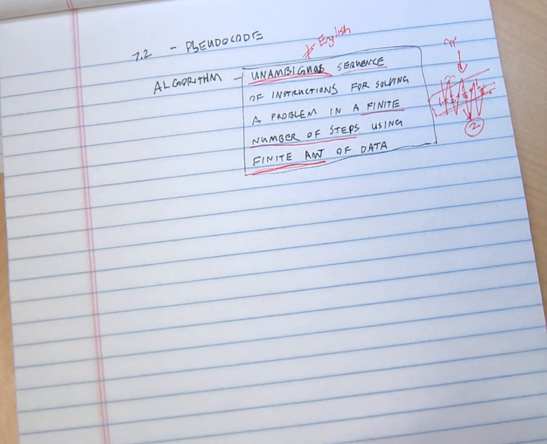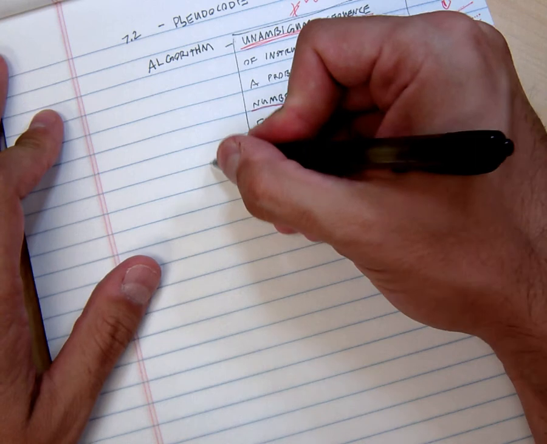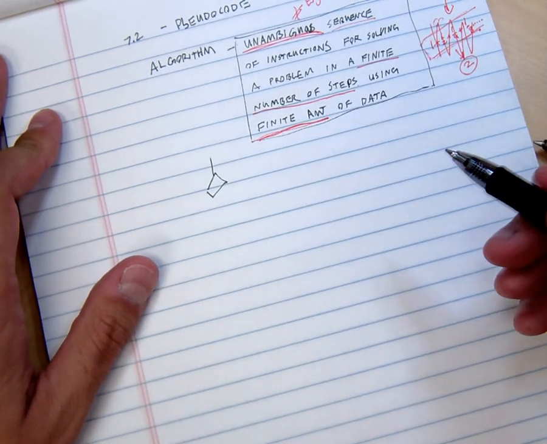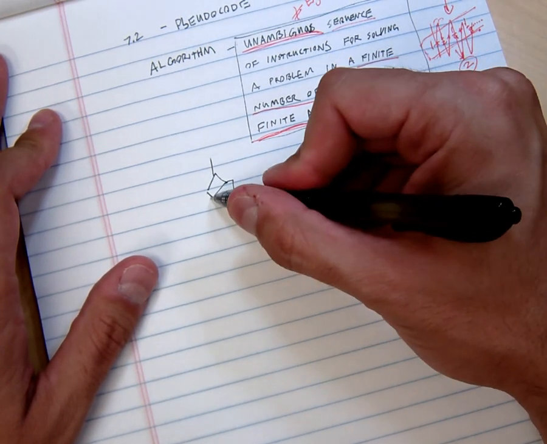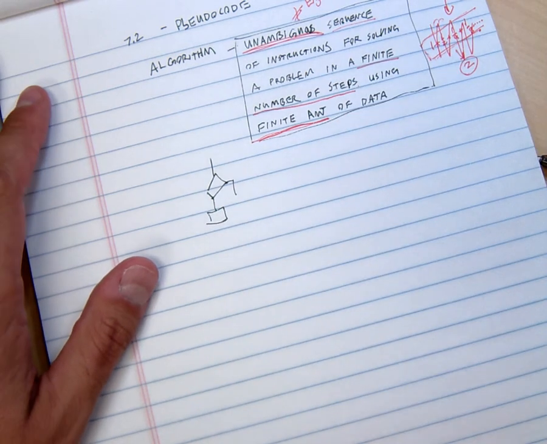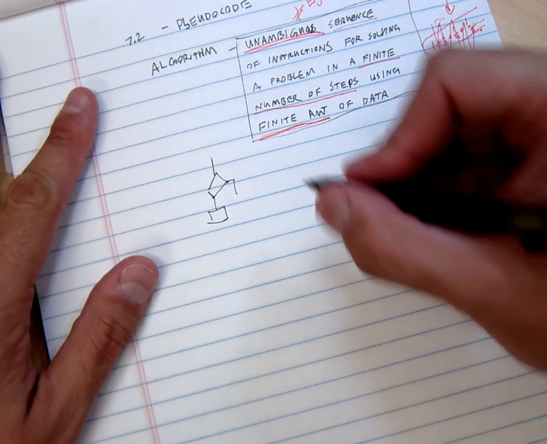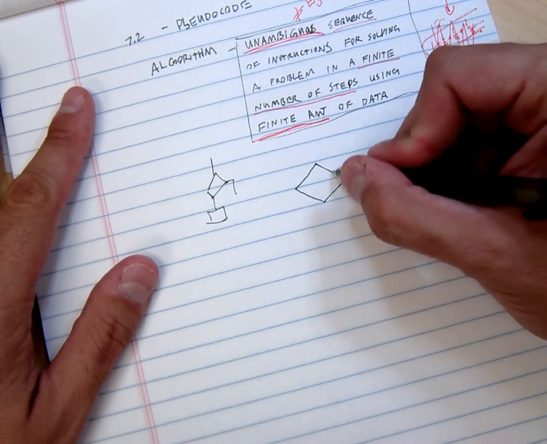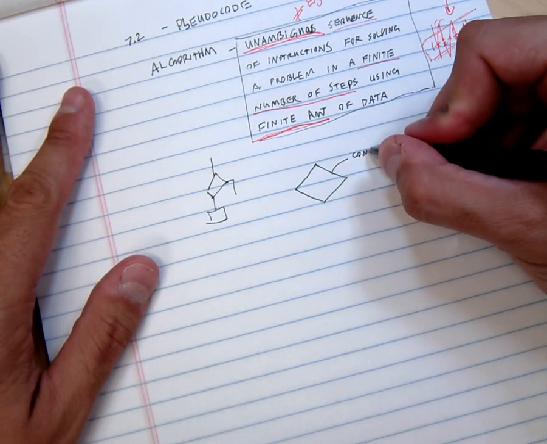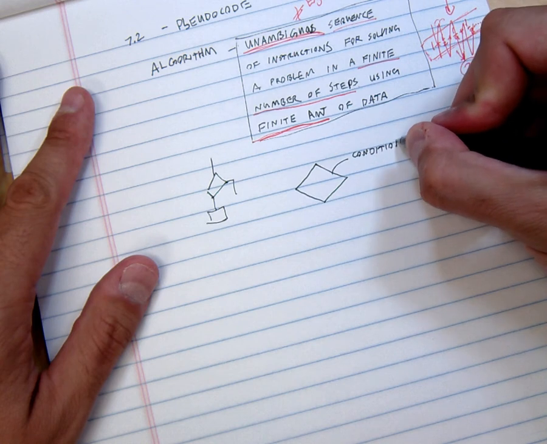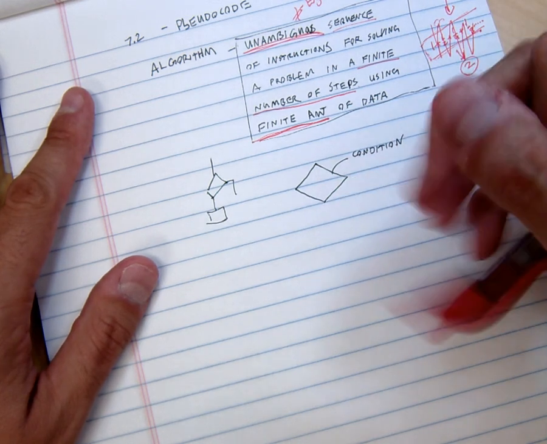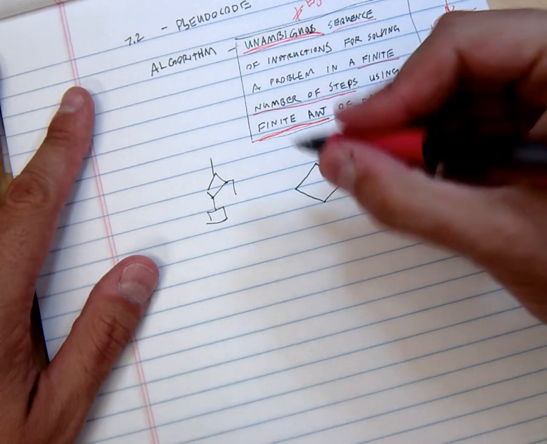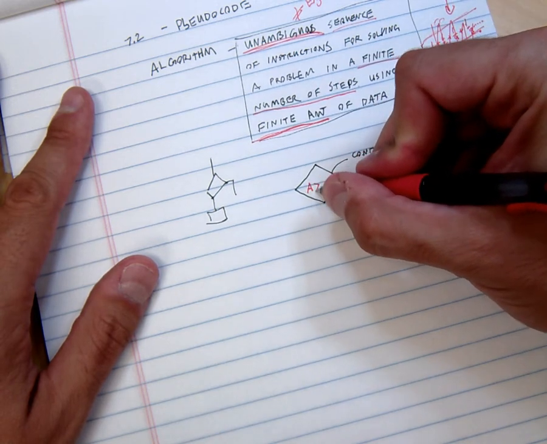So these algorithms could be specified different ways. You can use plain old English. You can use flowcharts. Your book does not talk about flowcharts, but a flowchart has symbols like this, which represent a condition. In here you might write something like, is A greater than B?